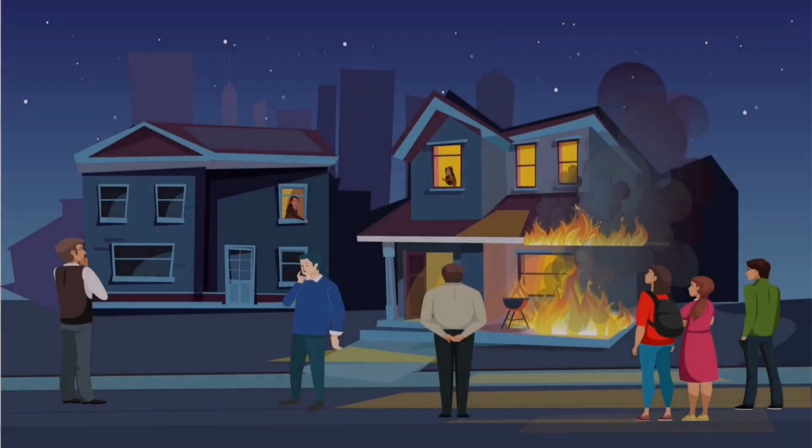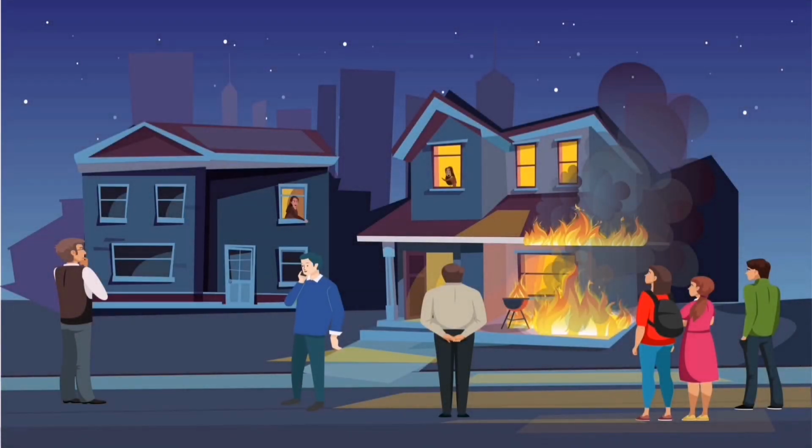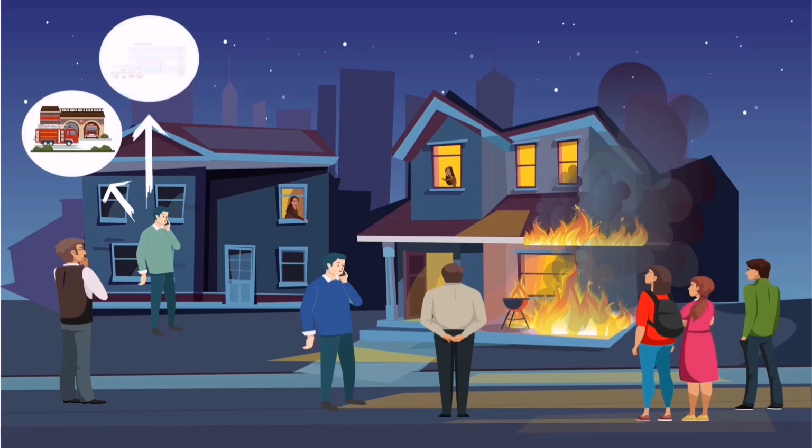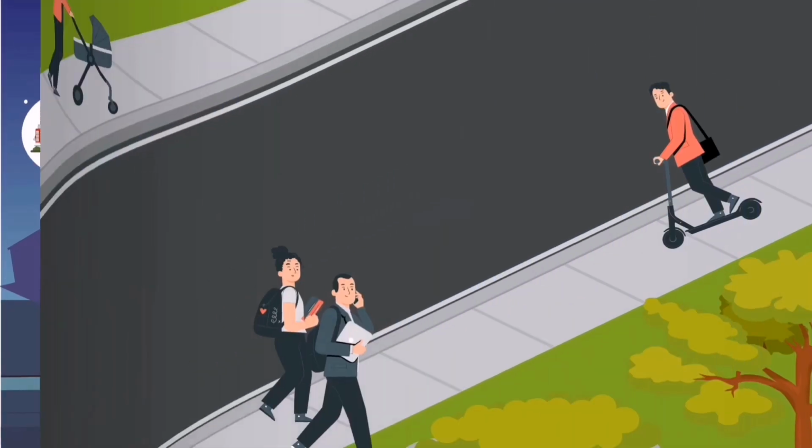In the face of a disaster, every second counts. A building after a fire accident. Should they contact the fire agency or the hospital or the police? Emergencies aren't limited to buildings, they can occur anywhere.